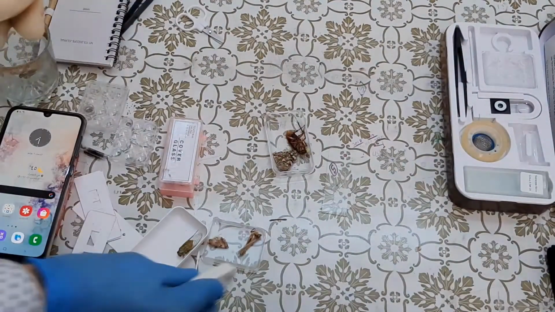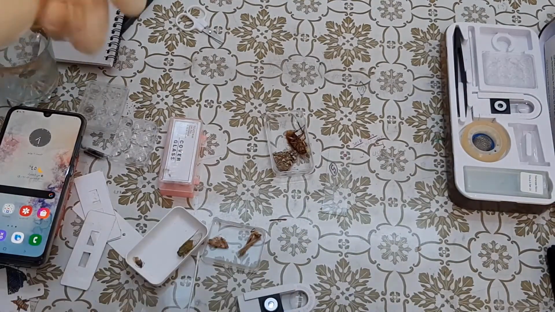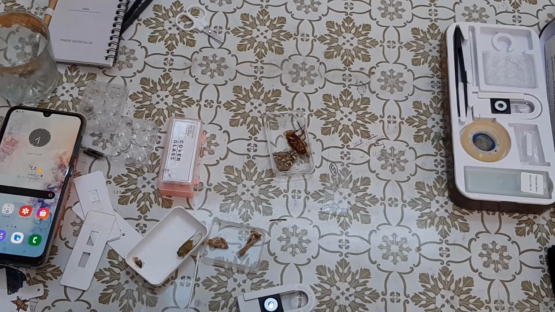Yeah, so that's it. This was another way to look at the samples, and now we are halfway in looking at our samples.